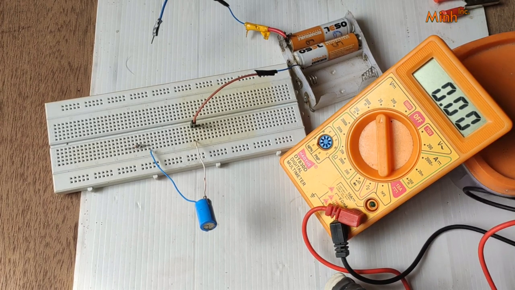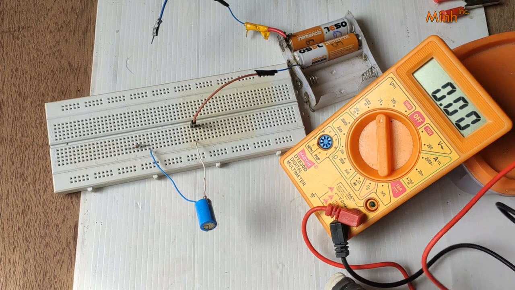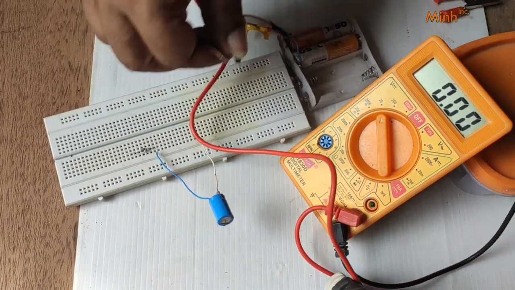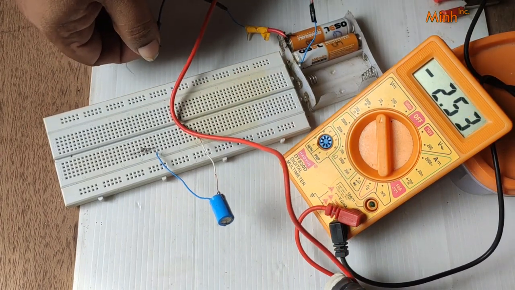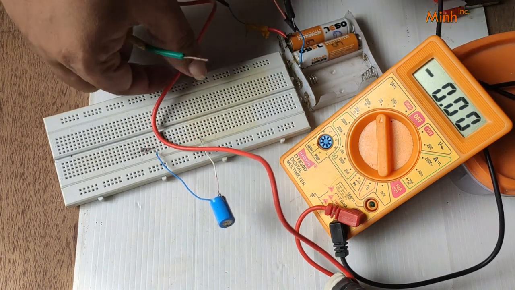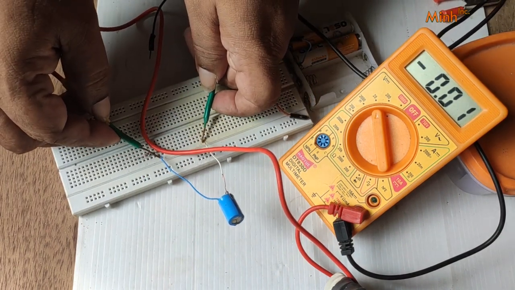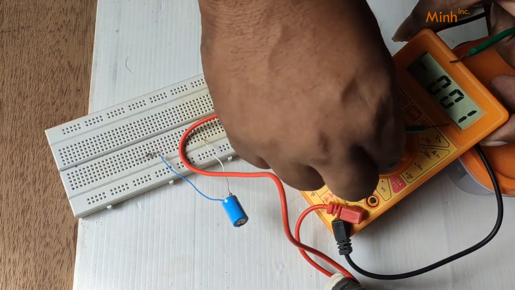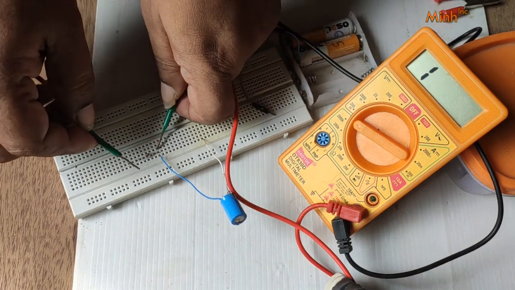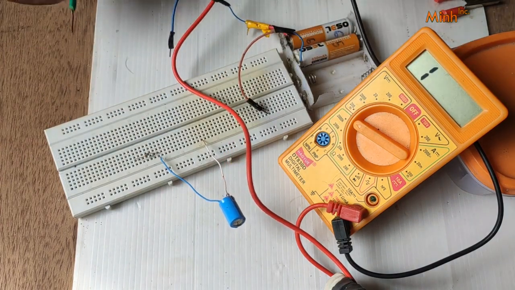Okay, so first we'll see how much the voltage is. We have taken a battery source, so we will measure the voltage across the battery source. Okay, it is 2.6, and the capacitor should be reset, with no voltage. And we will measure the resistance. Okay, so it is 56 kilo ohm resistance.